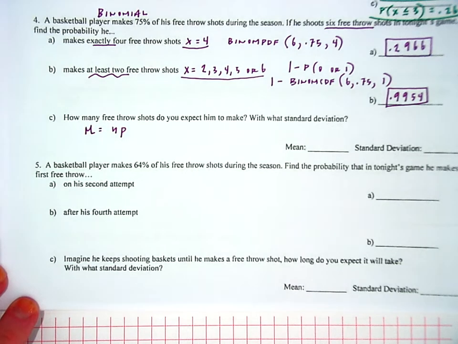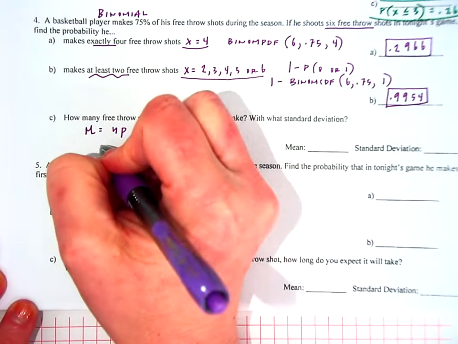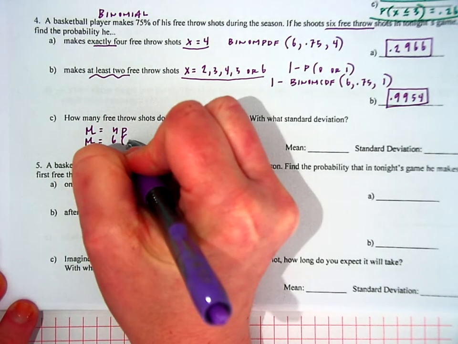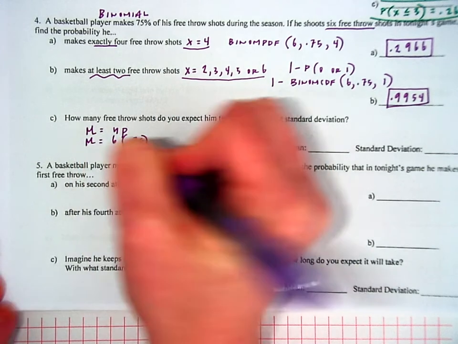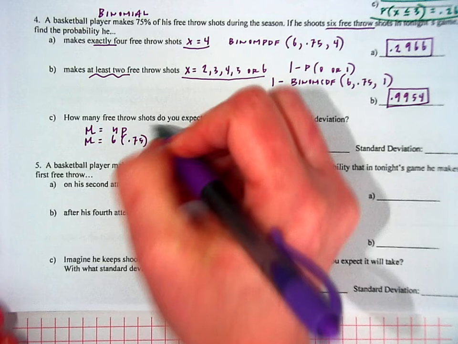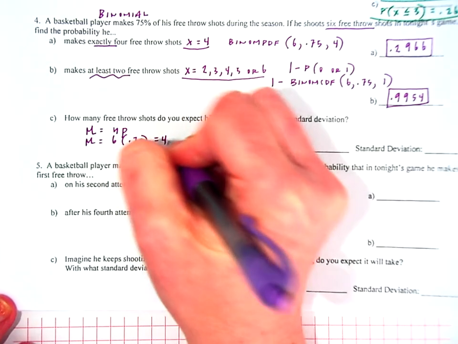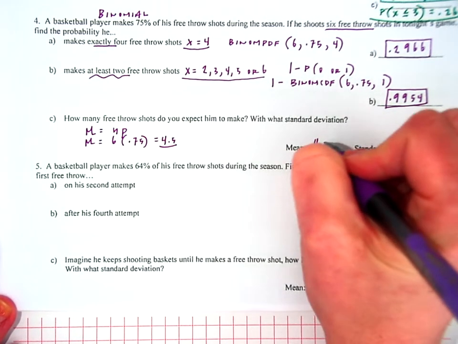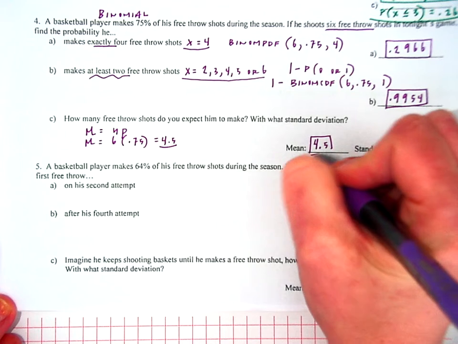So I'm looking at the number of trials multiplied by the probability of success. So 6 times 0.75. So trials times the probability of success gets us 4.5. So on average, we'd expect that he makes 4.5 free throws.